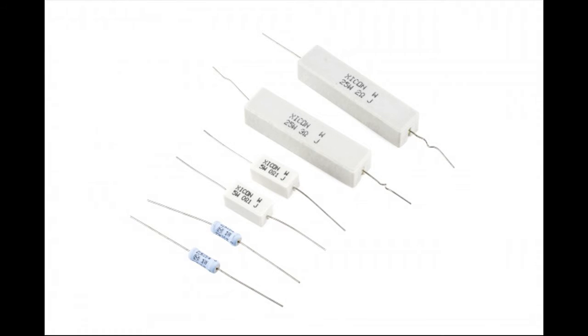Here's another resistor that you're going to see in guitar amps. They kind of look like sugar cubes, and they're designed to handle more wattage. You might also see these in the crossovers of speakers.